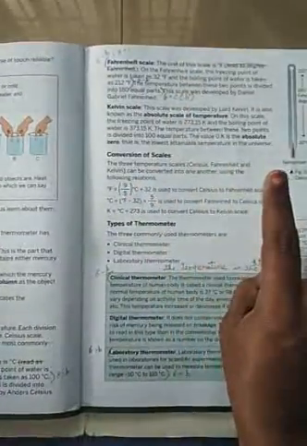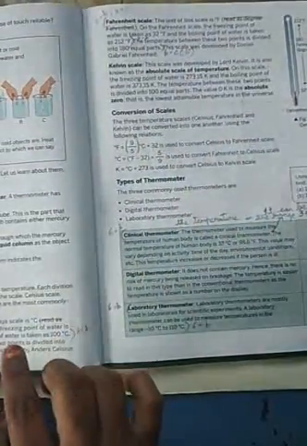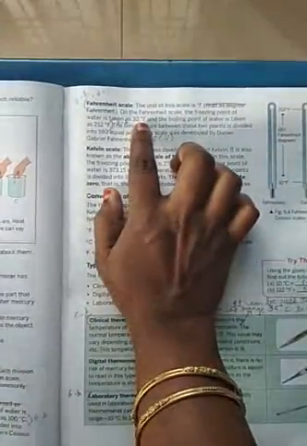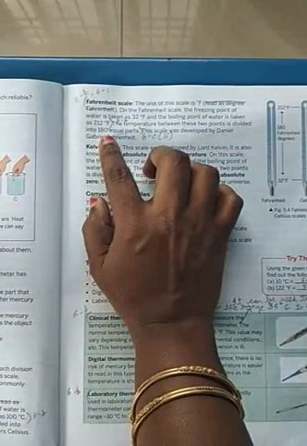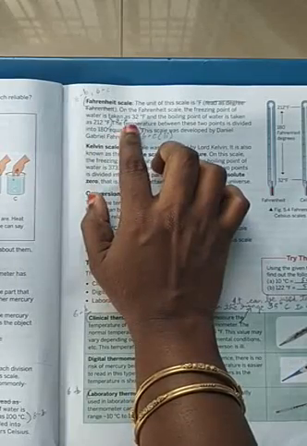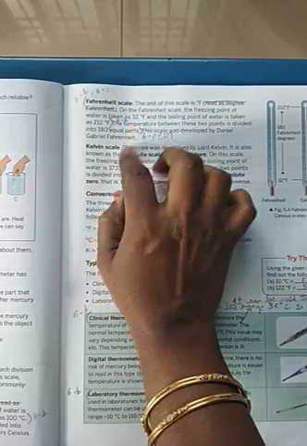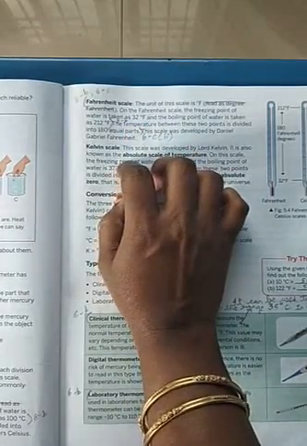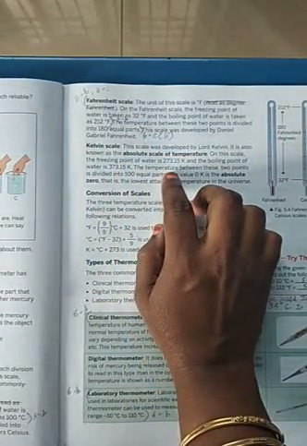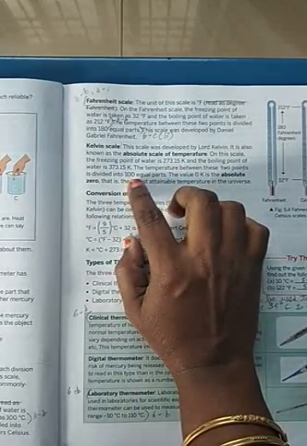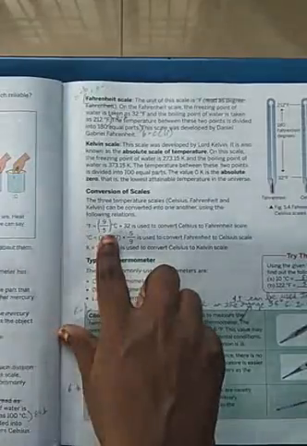We have 3 scales. In the Celsius scale, the freezing point is 0 degrees Celsius and the boiling point is 100 degrees Celsius. In the Fahrenheit scale, it will be 32 degrees Fahrenheit and 212 degrees Fahrenheit, the lower and upper ends. In between, you will have 180 small divisions. And the Kelvin scale will be from 273.15 Kelvin to 373.15 Kelvin. Then this formula you should know.